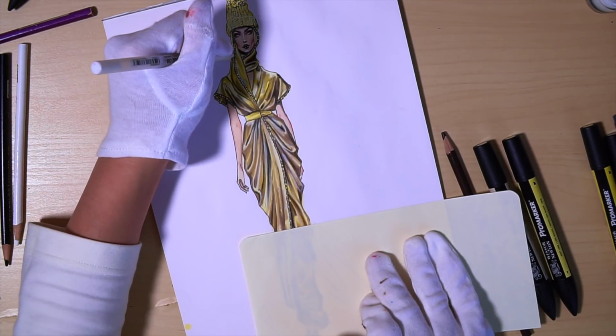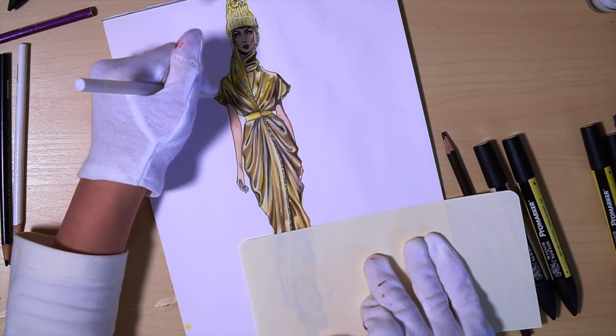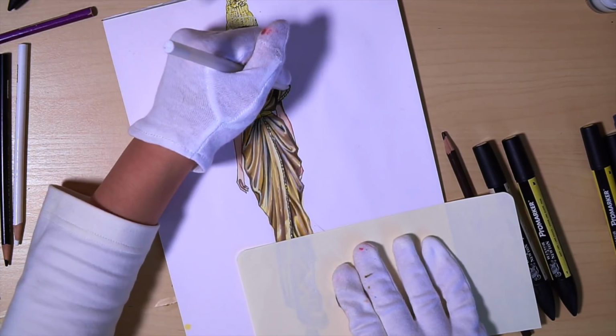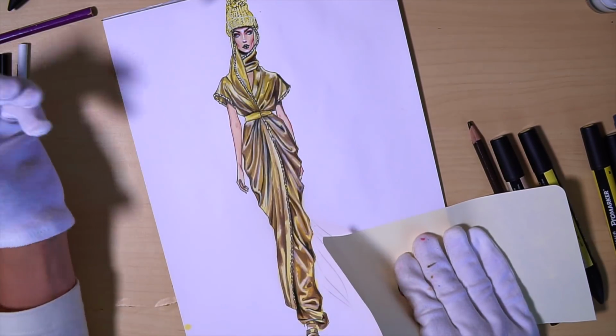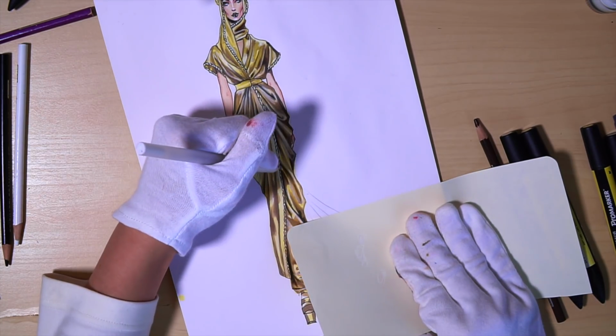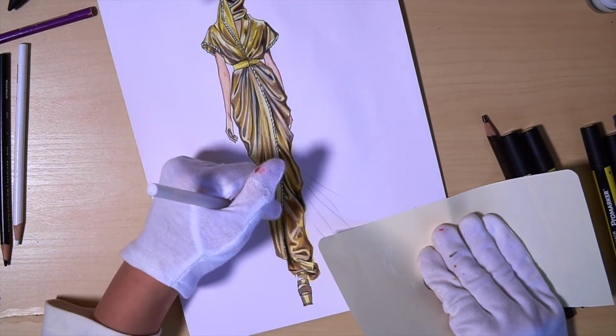Hi everyone, it's FSketcher fashion drawing tutorials, and in this lesson we're going to learn how to draw a dress from Jean-Paul Gaultier Fall 2017 Couture collection. And here it's like satin silk texture, very shiny, of a yellow color.